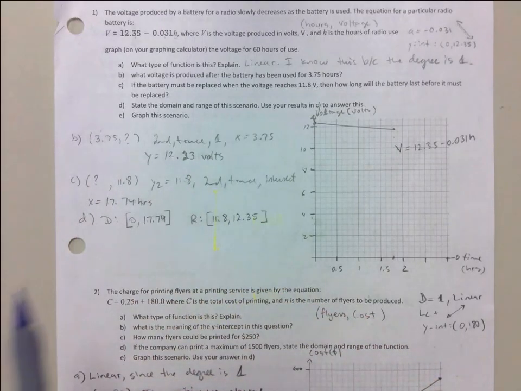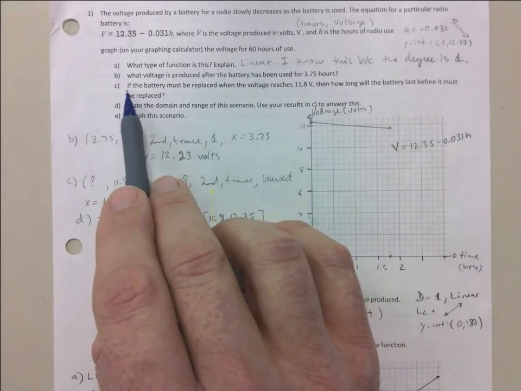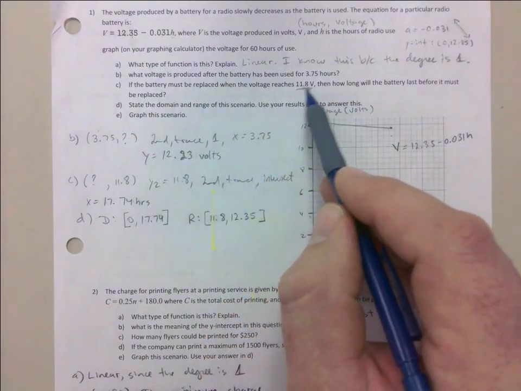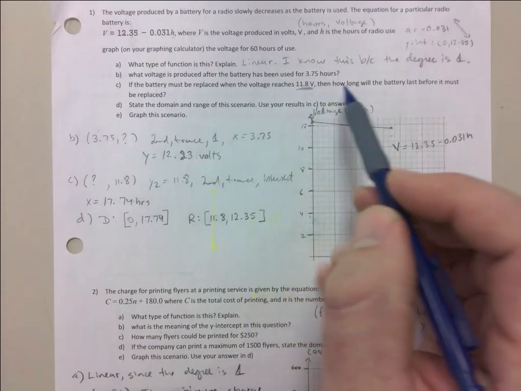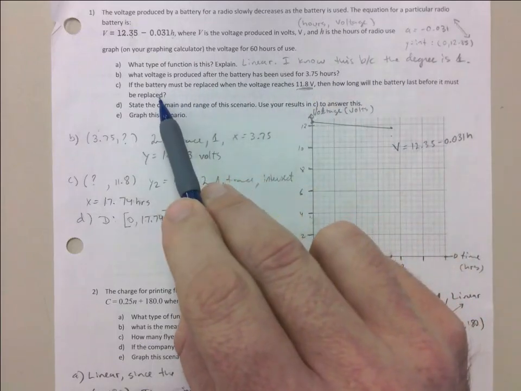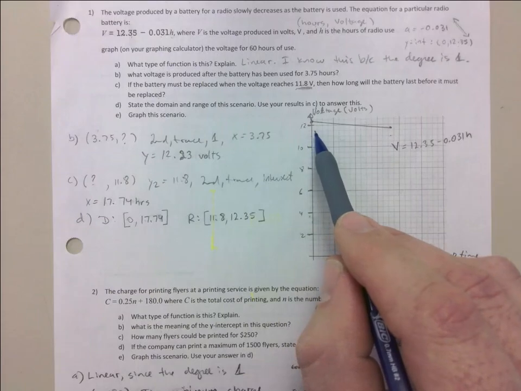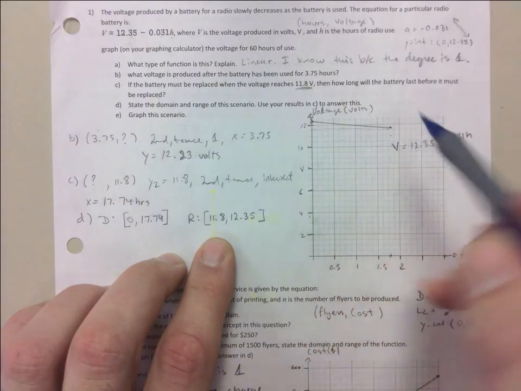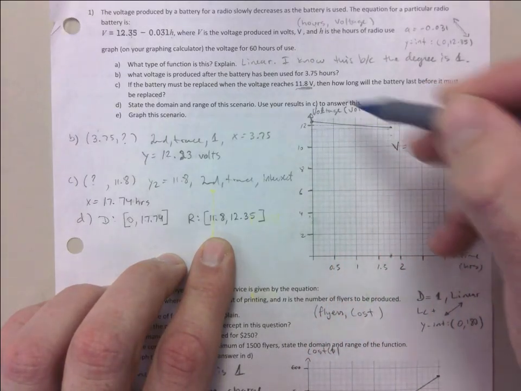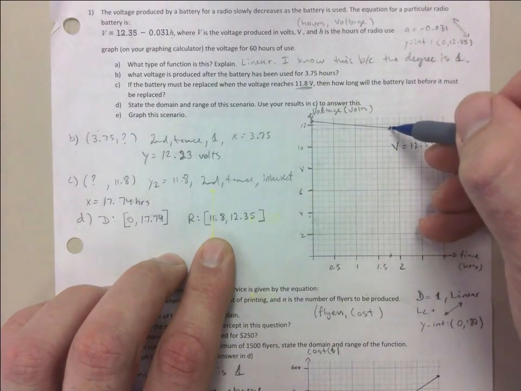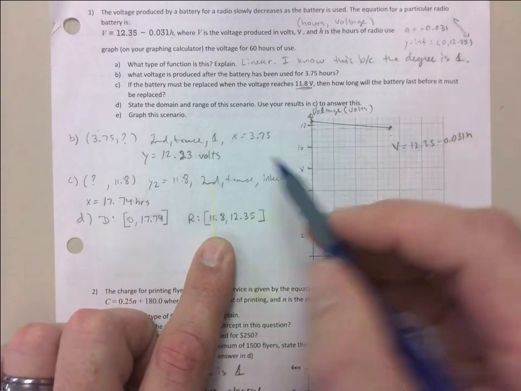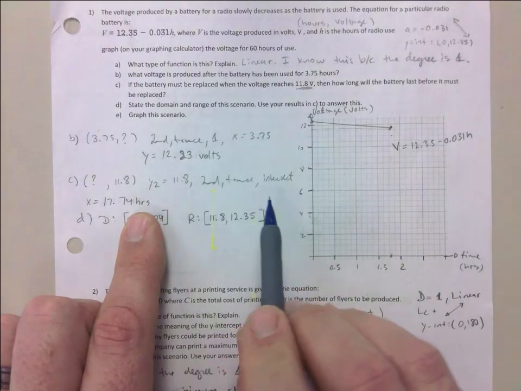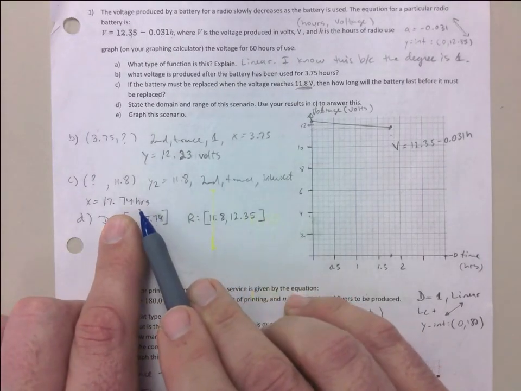I think it is because of this. Part C said if the battery must be replaced when the voltage reaches 11.8 volts, then how long will the battery last before it must be replaced? So I figured out at 11.8 volts how long that would take. I basically graphed the 11.8 line right here and figured out that time. And I think it's over here, right here. 17.74 hours.